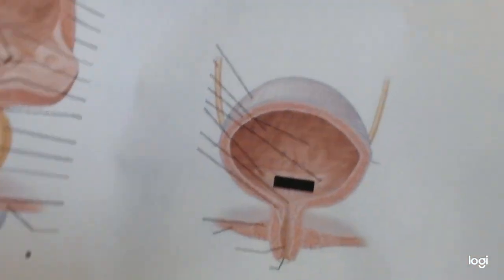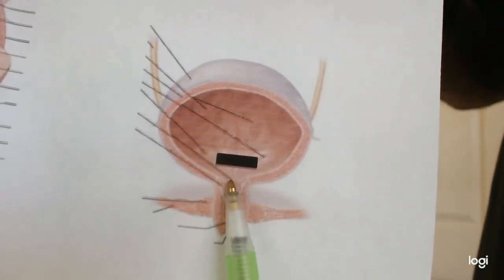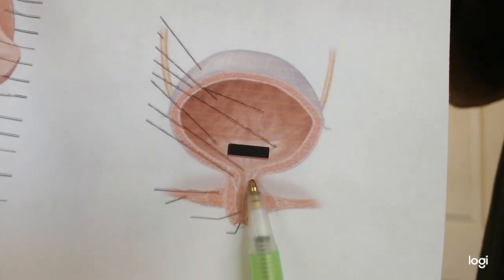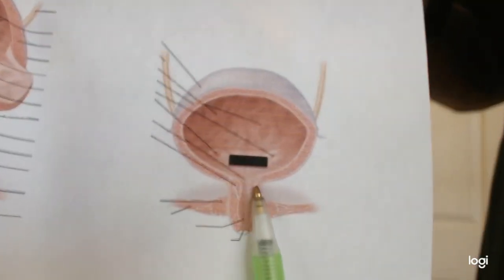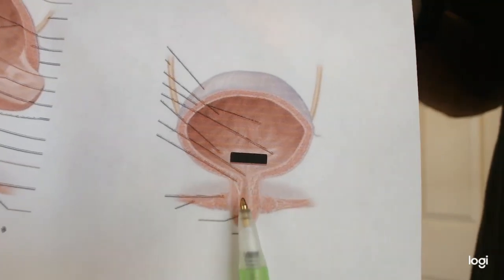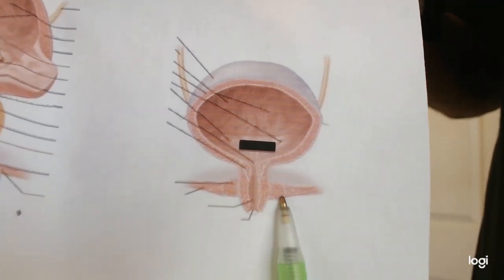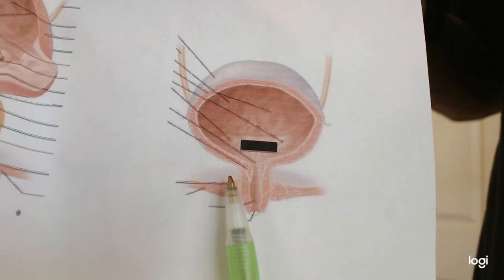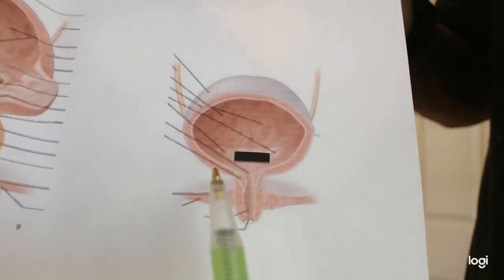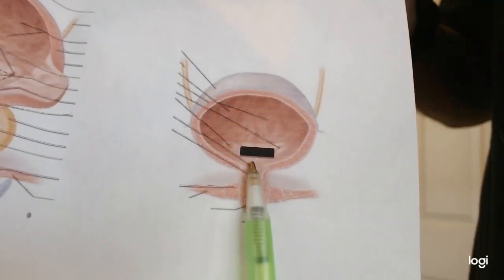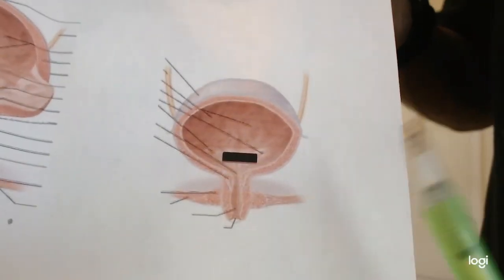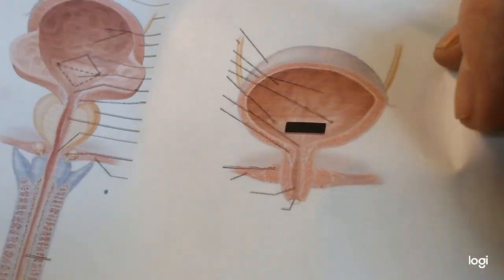In the female, you have the internal sphincter right at the exit from the bladder. It is automatically controlled. The external sphincter, you see these muscles, they look a lot like the anal sphincter muscles. It's a ring that goes all the way around right at the pelvic floor. Internal and external sphincters to control urination.